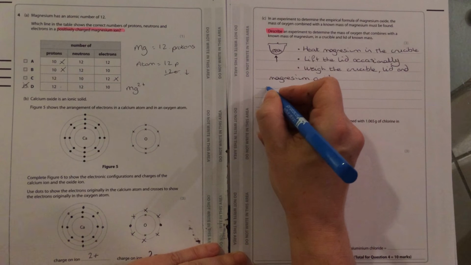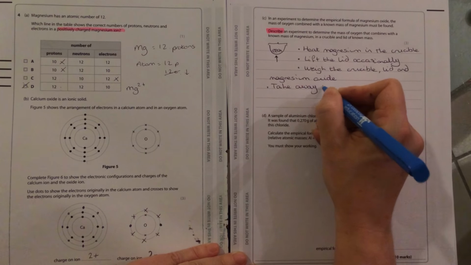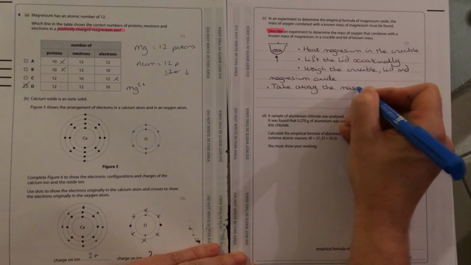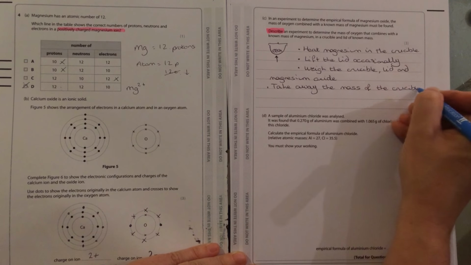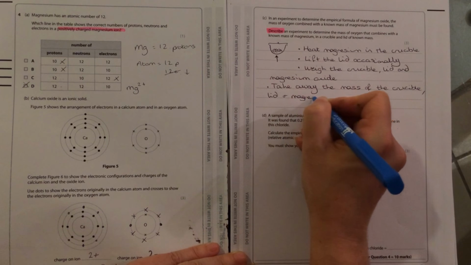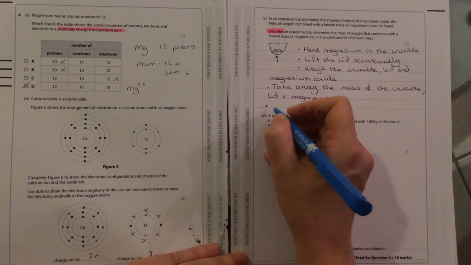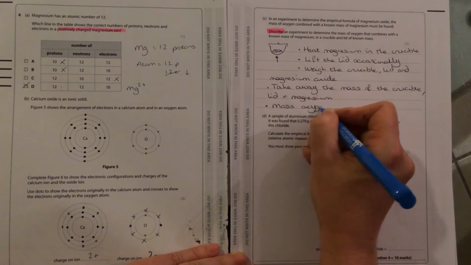And then we would take away the mass of the crucible, lid and magnesium, and that would leave us with the mass of the oxygen that would be left over.